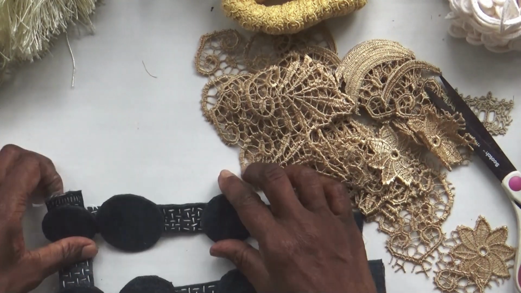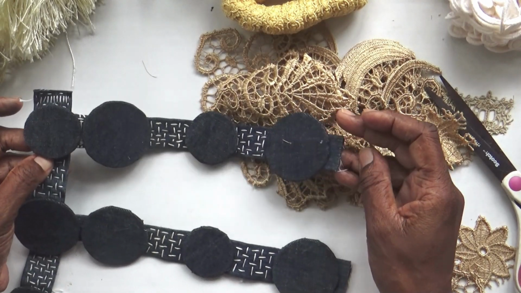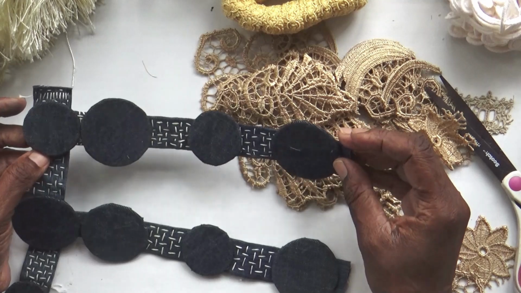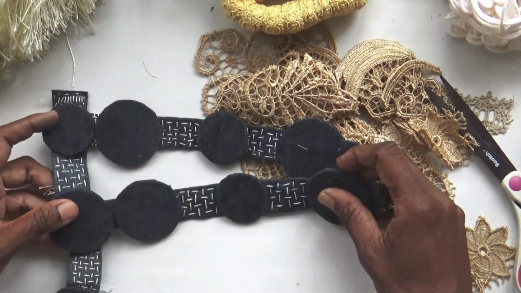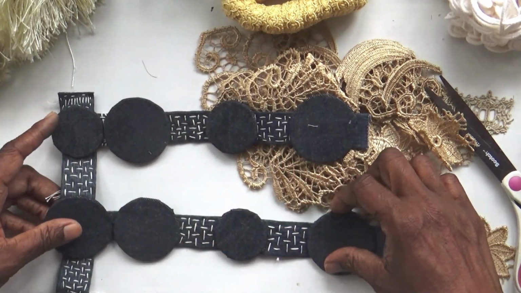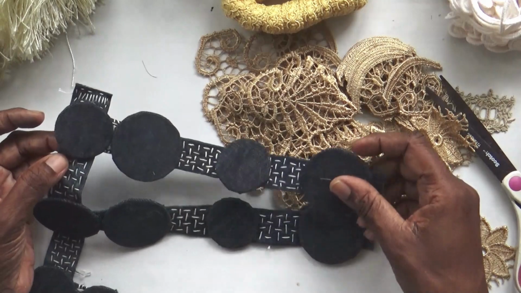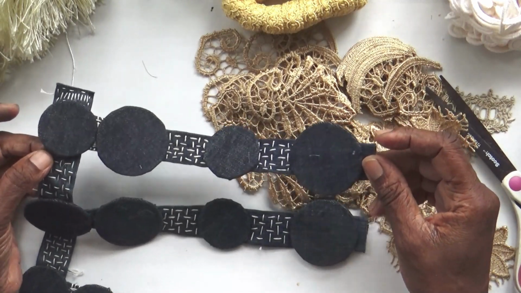But this too could be used as edging. I could not do what I was going to do with it and then just use them as borders or just focus pieces.